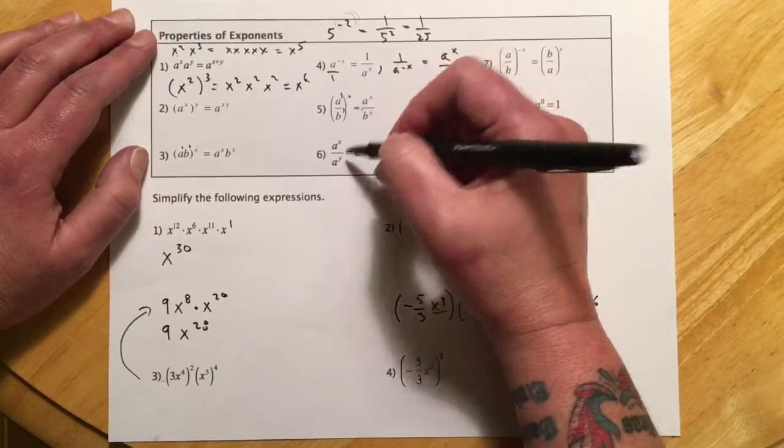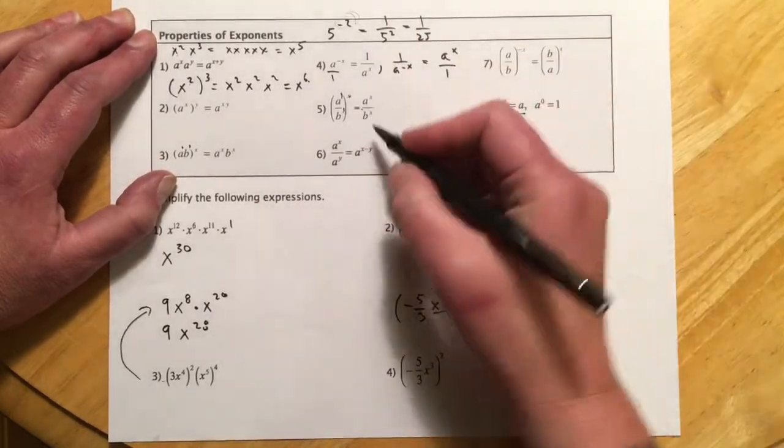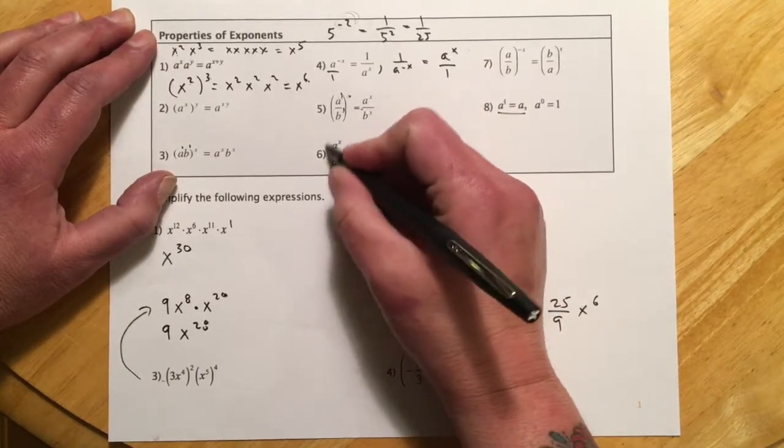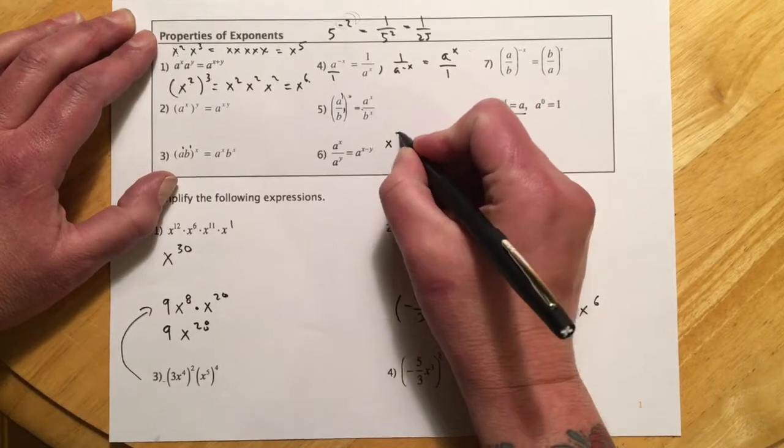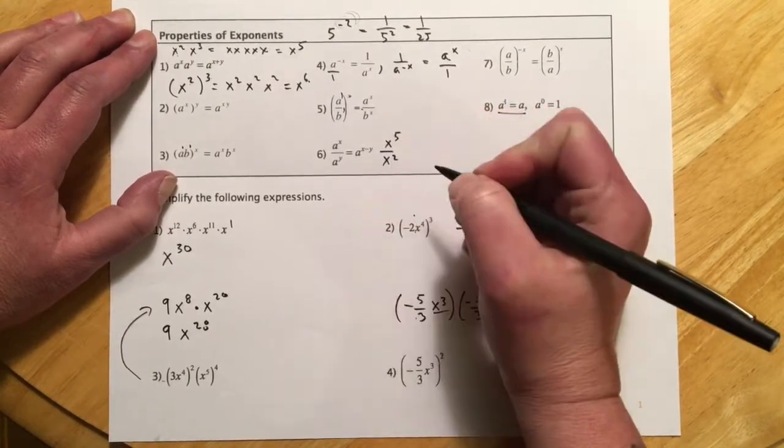I like 4, other people like 6. I'll show you both versions and you can pick the one you like. With this, let me show you why with division we would subtract. Pretend I had x to the 5th over, say, x squared.